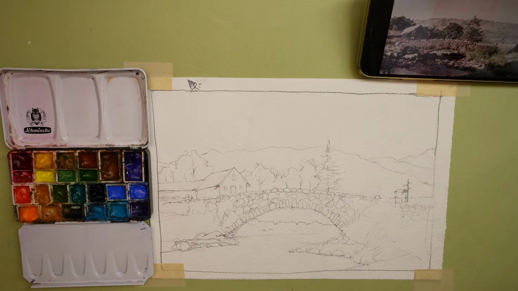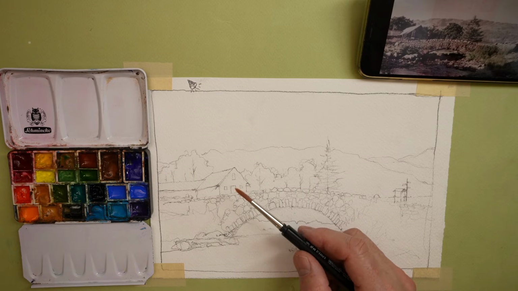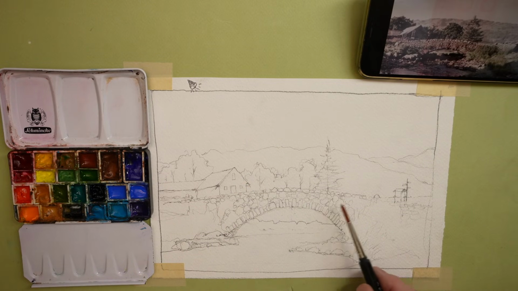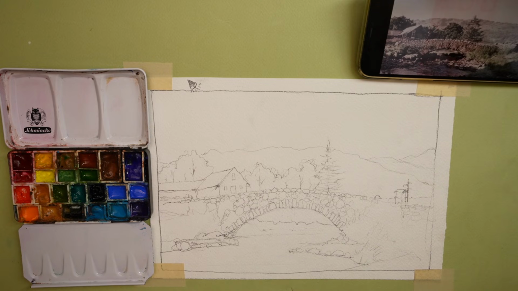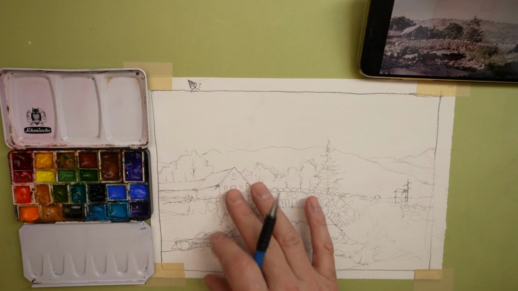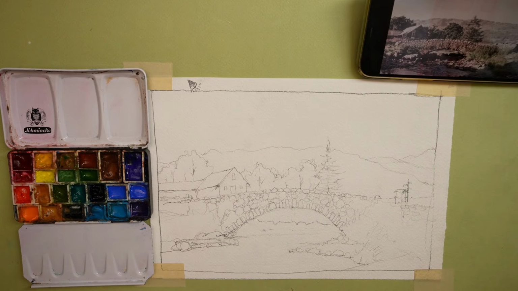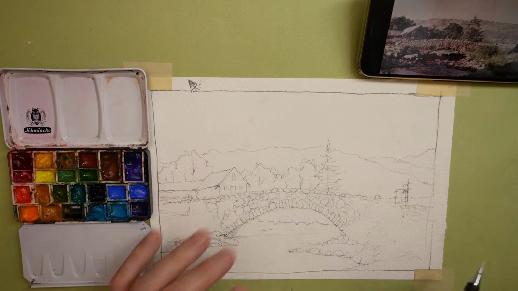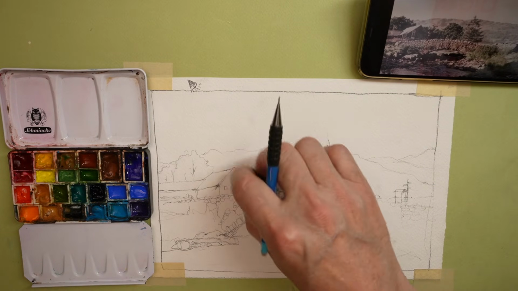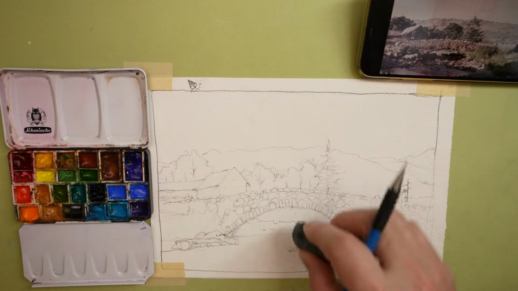All right, so now we're going to pick up and grab our brushes and our paints, and we'll start mixing some washes for the painting here. This is the time, if you think you need to adjust any of your architecture or anything that you've drawn so far, you can do it now.